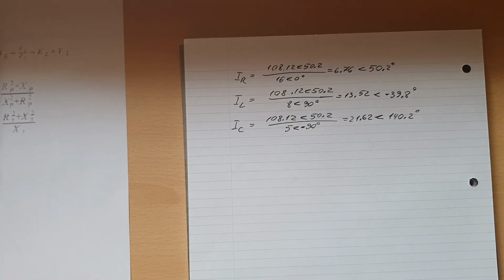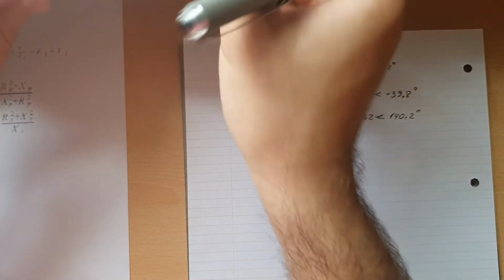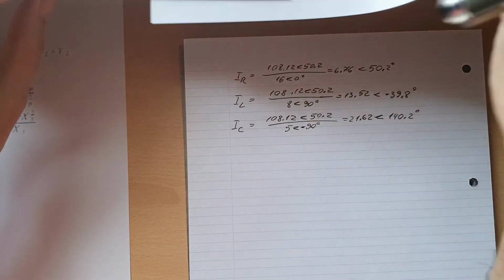All right, what we can do now, okay, so let me think for a second. It might sound strange and complicated, but ZT, the total resistance with the angle, is actually a representation of how to transform a parallel circuit into a series circuit.